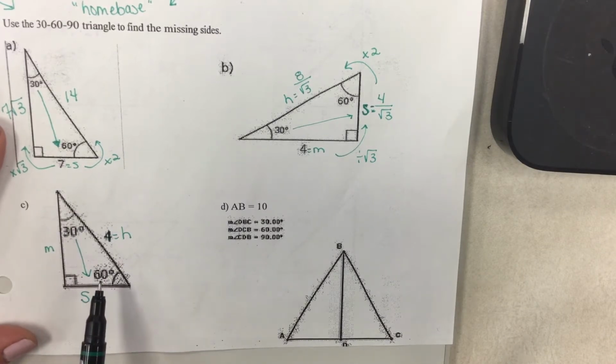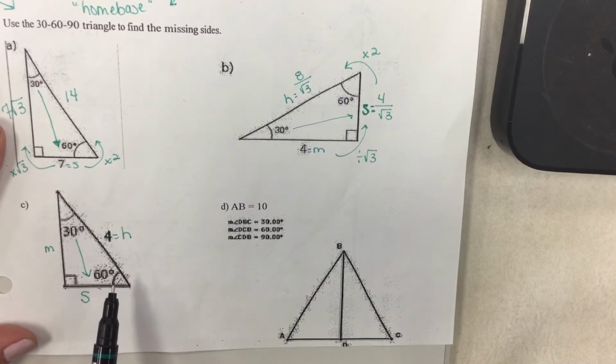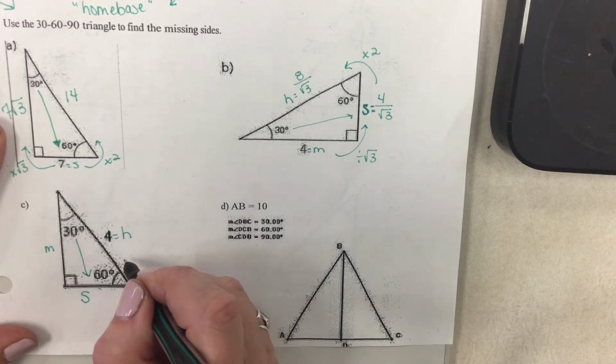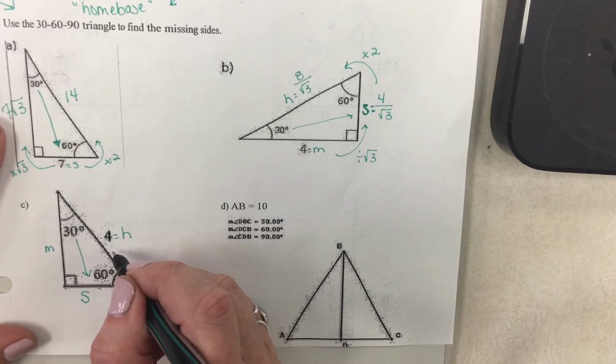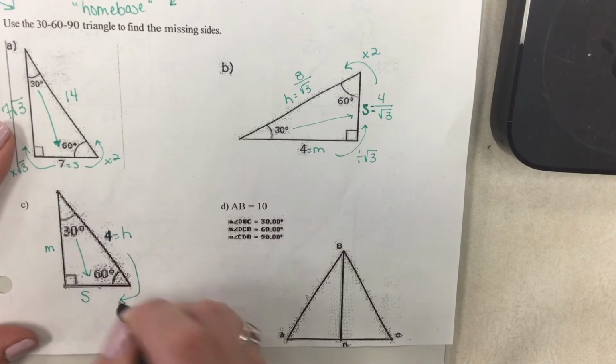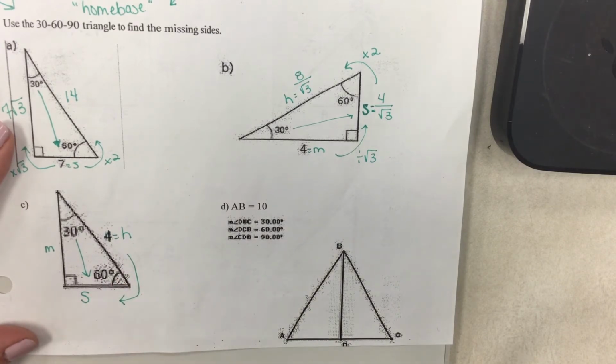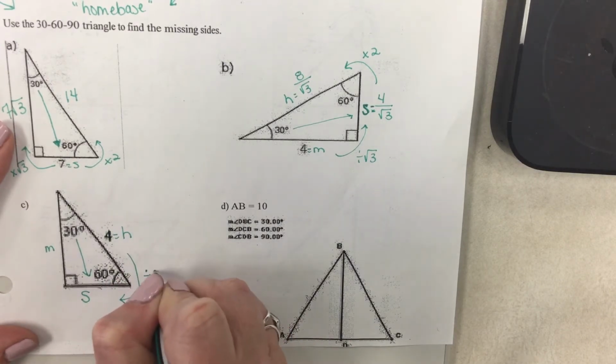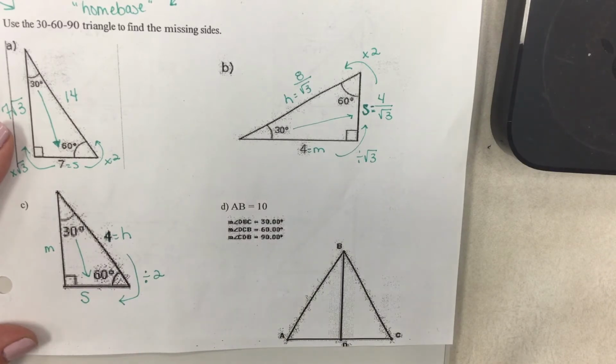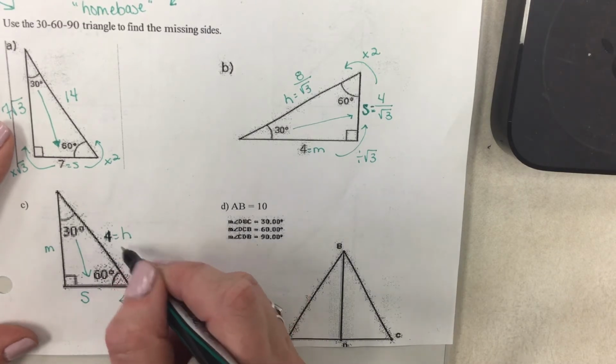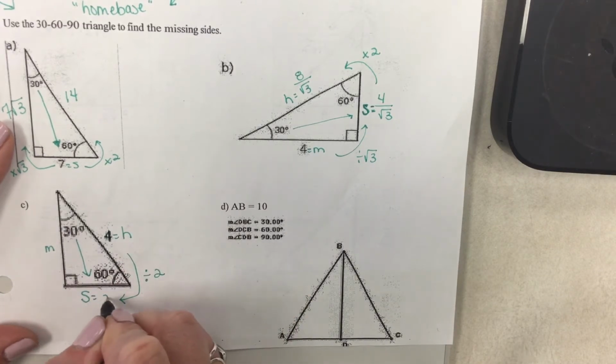If the hypotenuse is given, where do I want to go? I want to go home. So to get home from the hypotenuse, I do the reverse. So I am dividing by 2. Typically from short to hypotenuse, I'd be multiplying by 2. But to do the reverse, I'm going to take 4 divided by 2, I get 2.